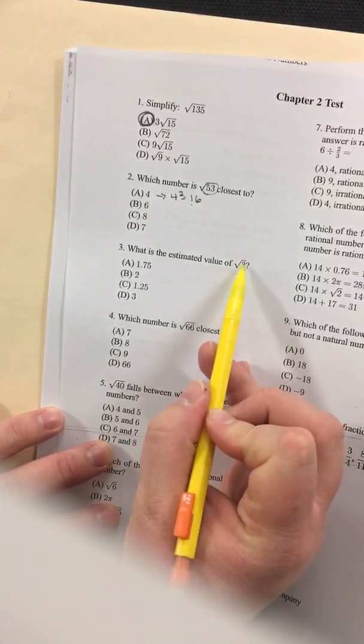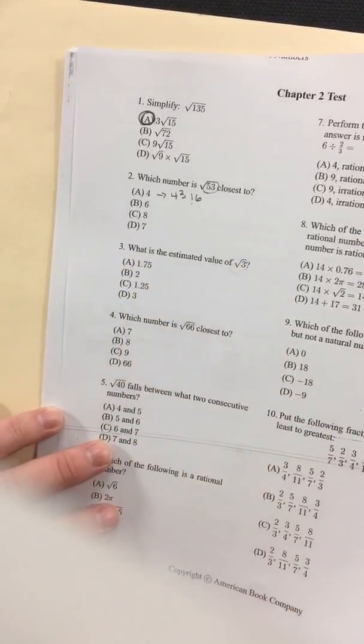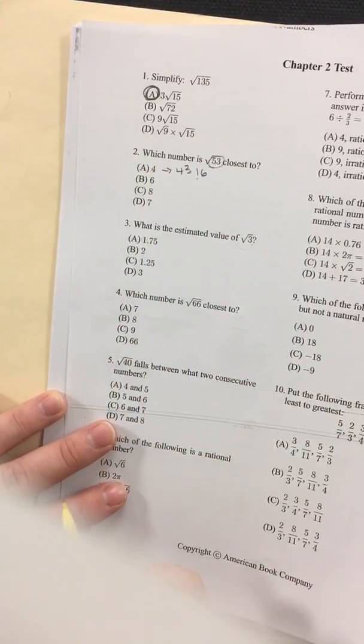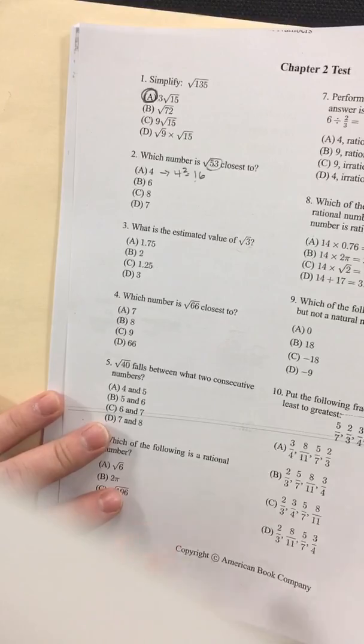Same idea here, but you do have a calculator, I know, so you can also figure out that one. 4 is very similar to 2. Okay, you'll be able to figure out that one.